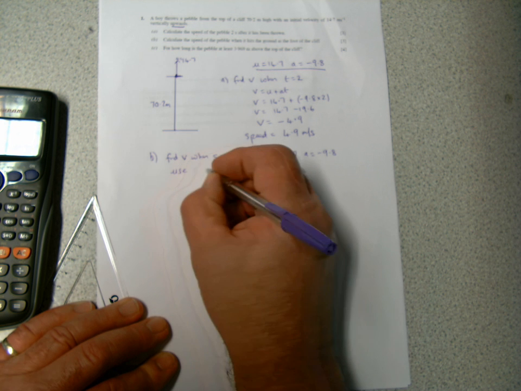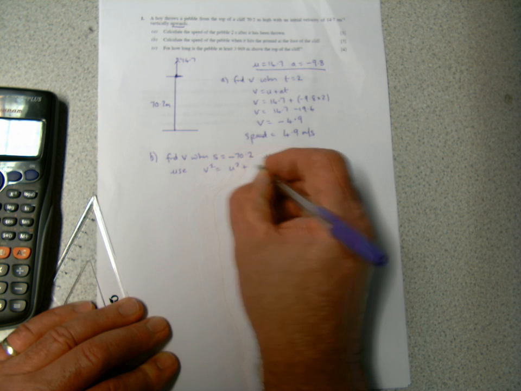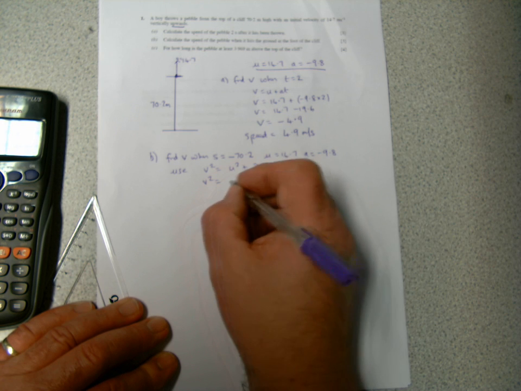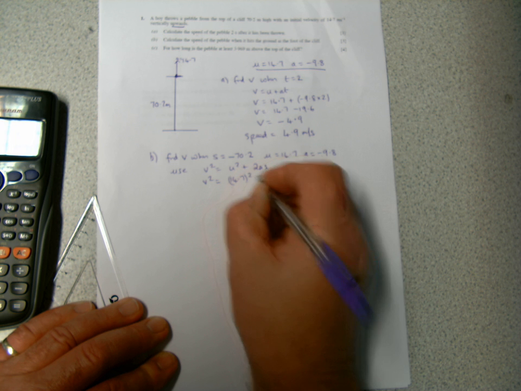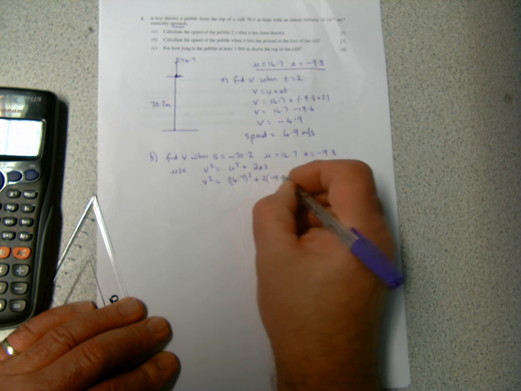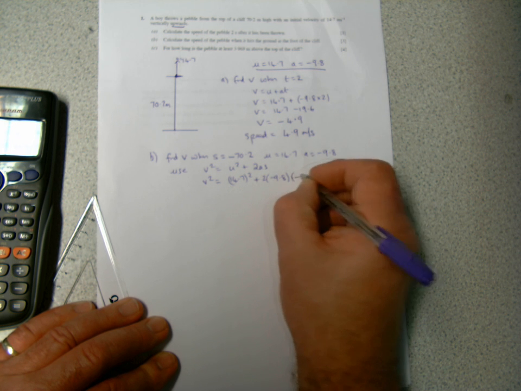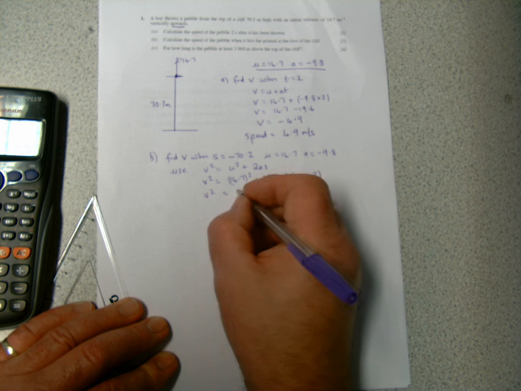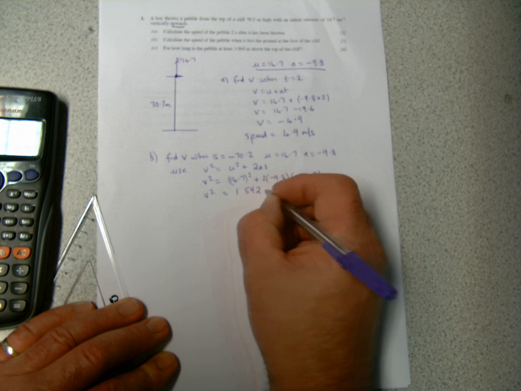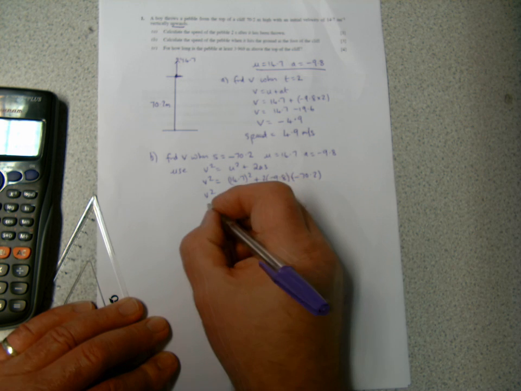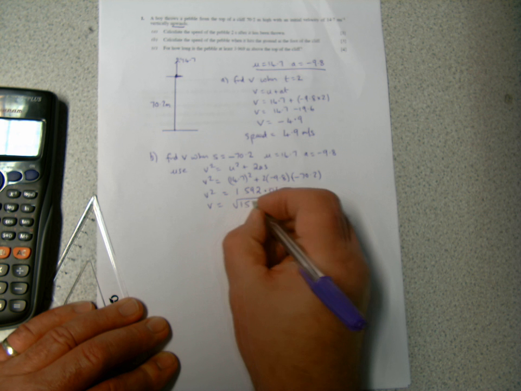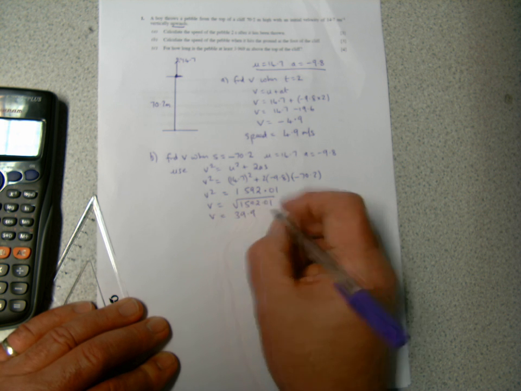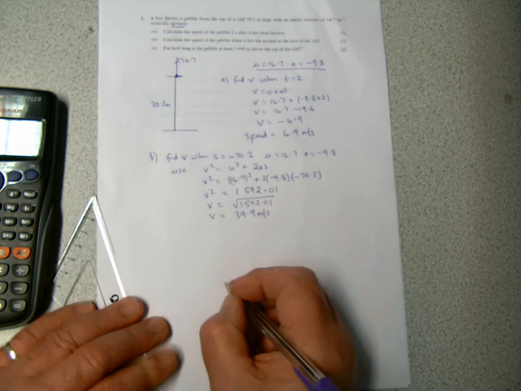So I use V squared equals U squared plus 2AS for those 4 letters. So V squared is 14.7 squared plus 2 times minus 9.8 times minus 70.2. Calculating it out, V squared is 1592.01. So V is the square root of that, which is 39.9 to 1 decimal place meters per second.